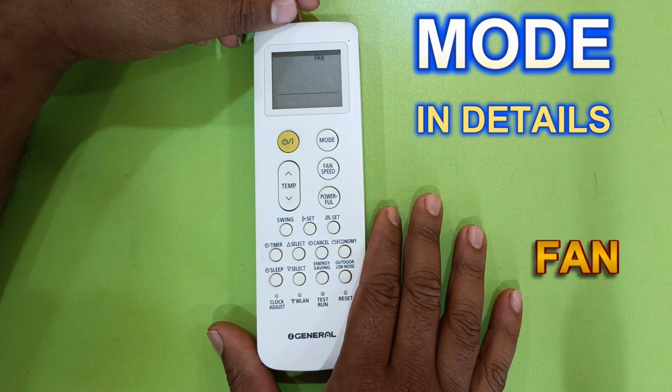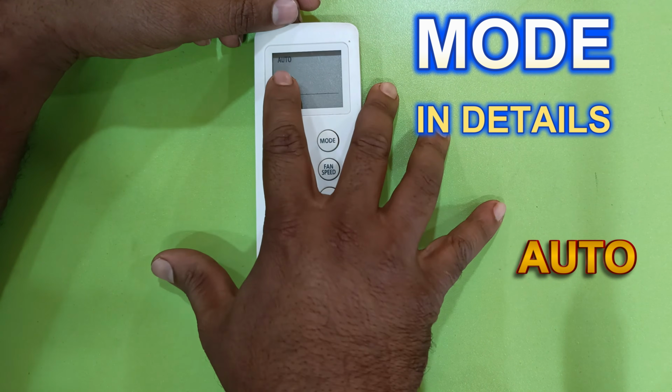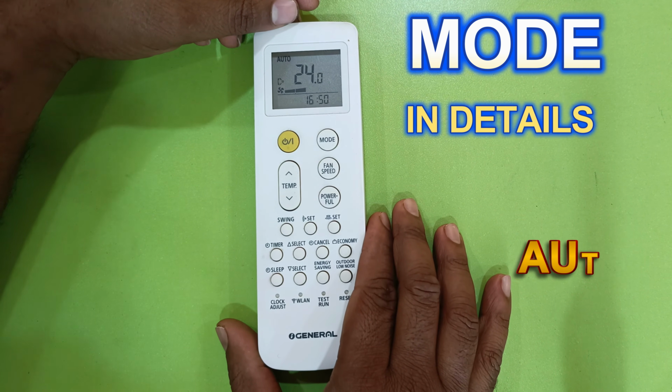The next mode after that is fan mode. In fan, the AC will not cool, only the fan of the indoor unit will run. Suppose there is no fan in your room and you do not want the cooling of the AC and you only want to use the fan of the AC, then you can use fan mode. After that, if you press the mode button again, the auto mode will come. In auto mode, your AC will work automatically and the AC will work according to its own.